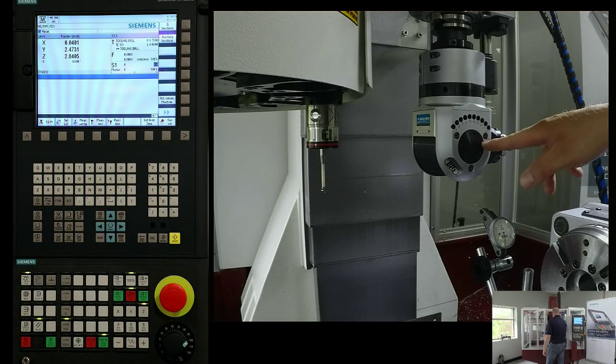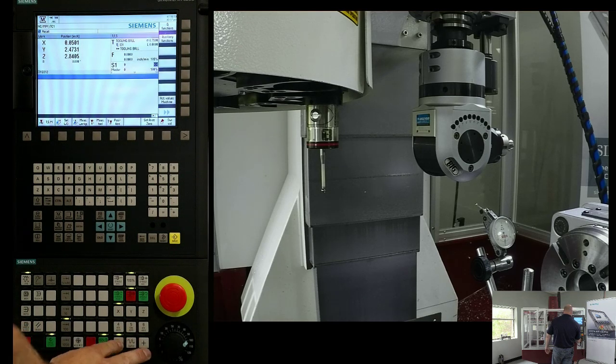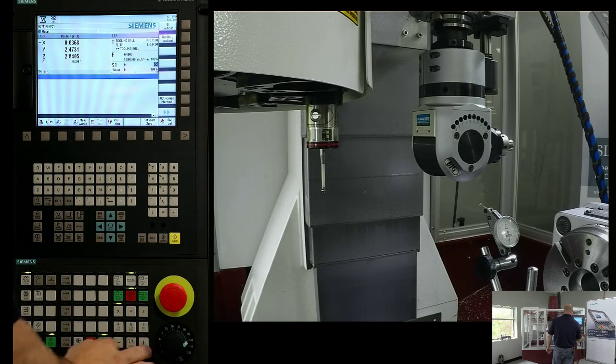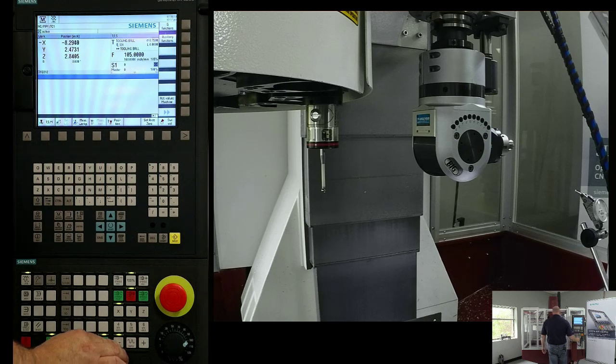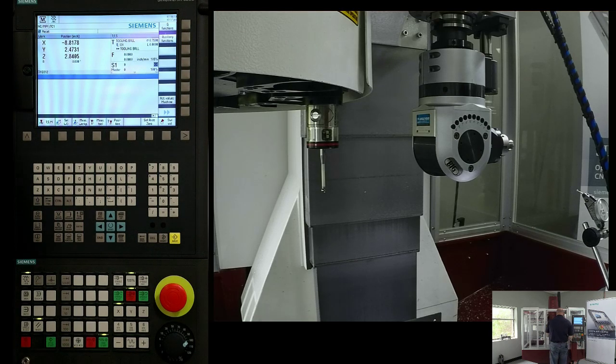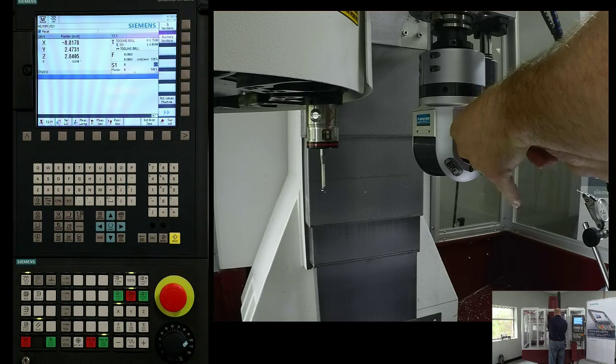And now what I'm going to do is swing this head down. So let me get the indicator out of the way, because it's important. It's important to make sure I do not bump that indicator during this process. If I change the position of that indicator at all, then my measurement's going to be wrong. It's going to be inaccurate.